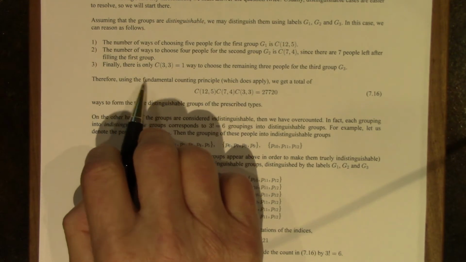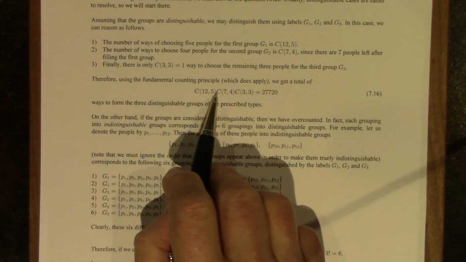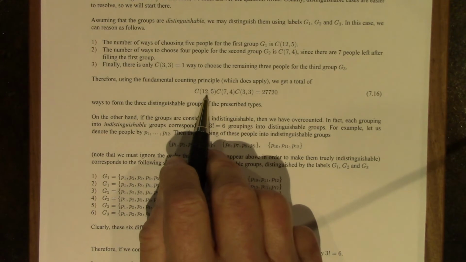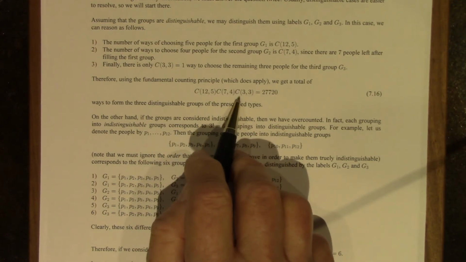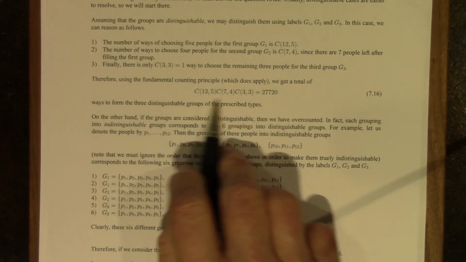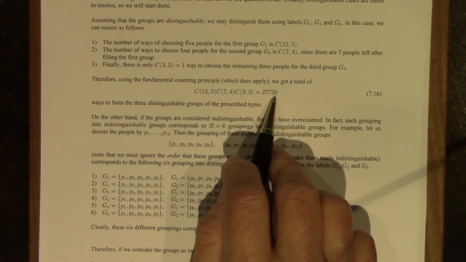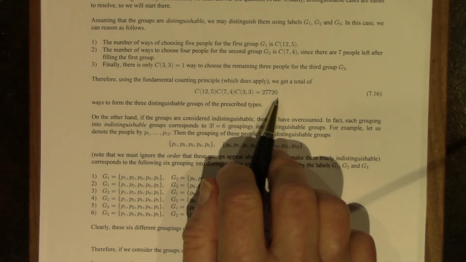And finally, there's only C(3,3), or 1 way to choose people for the remaining group, G3. So the fundamental counting principle, which does apply, the independence is satisfied, is simply to take the product of these 3 binomial coefficients, or these 3 numbers, and we get 27,720. That's the number of ways of forming 3 distinguishable groups.